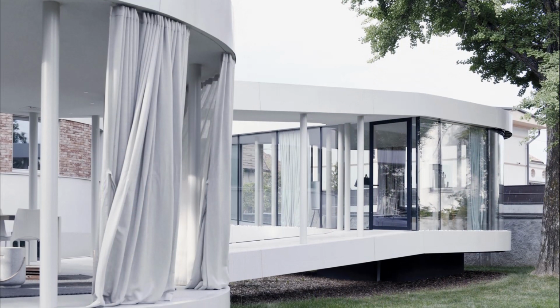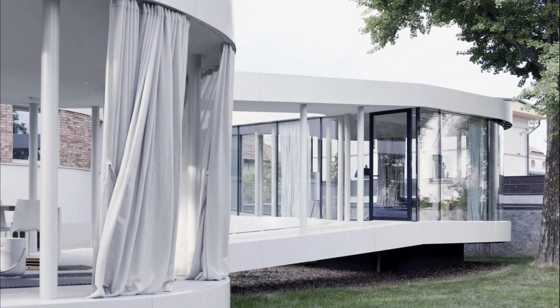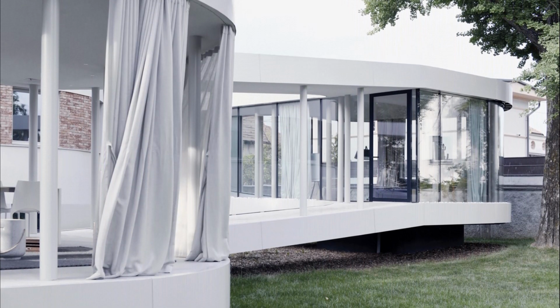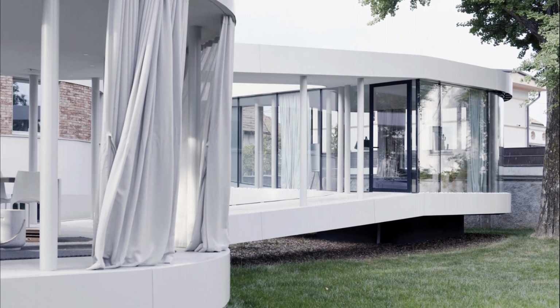An adaptation in the 1980s crowned the originally flat roof with a classic slanted roof and deprived the building of a large part of its former elegance.